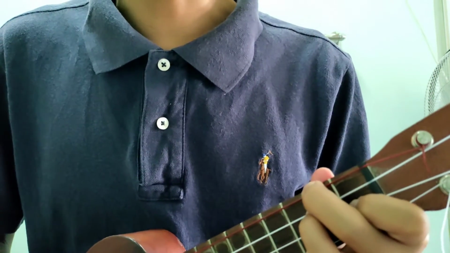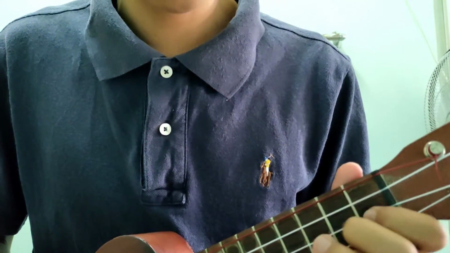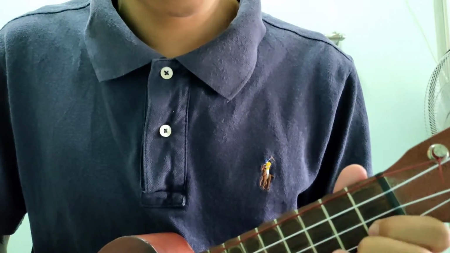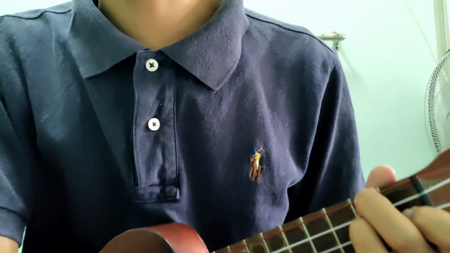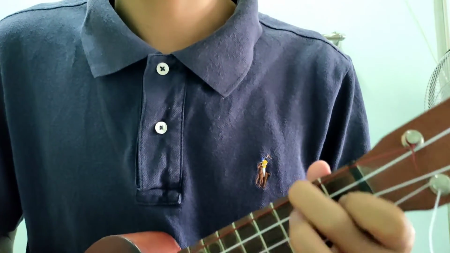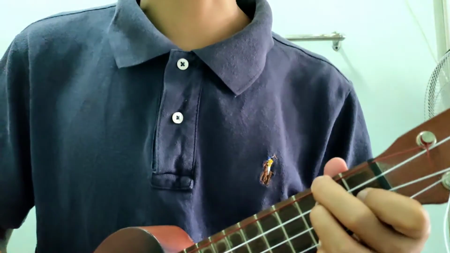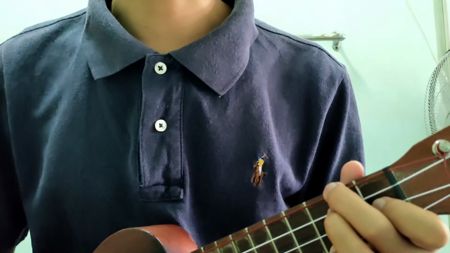So we can play any of these modes over the D minor 7 chord, depending on what you think.